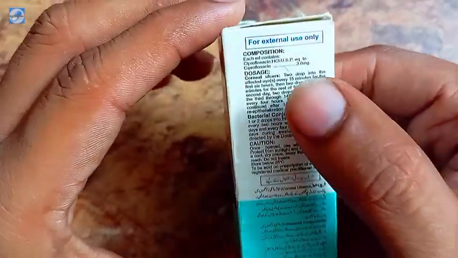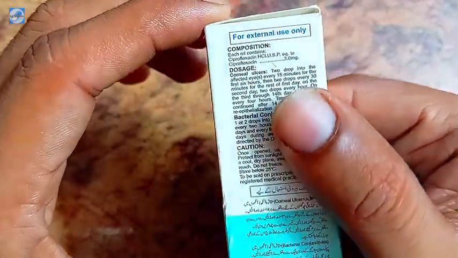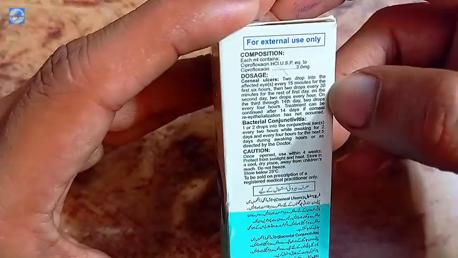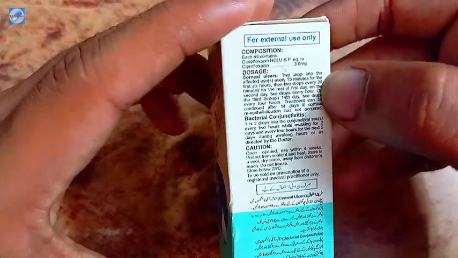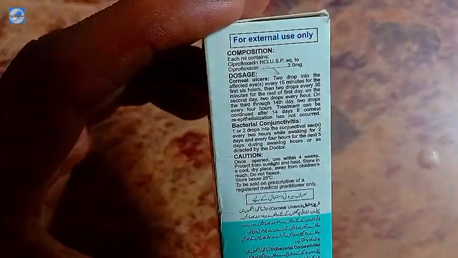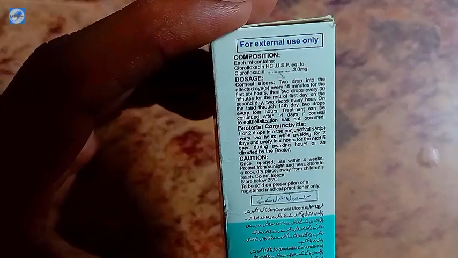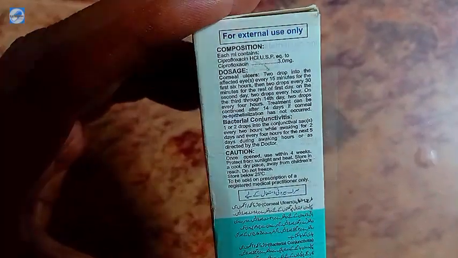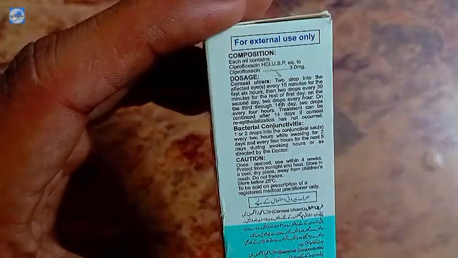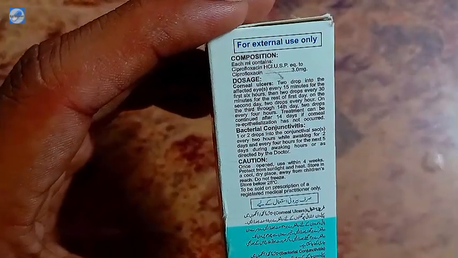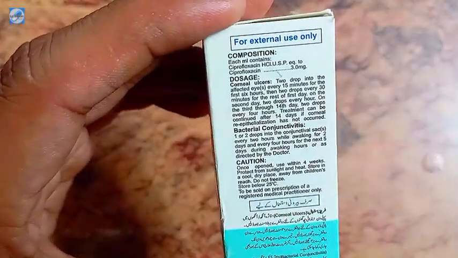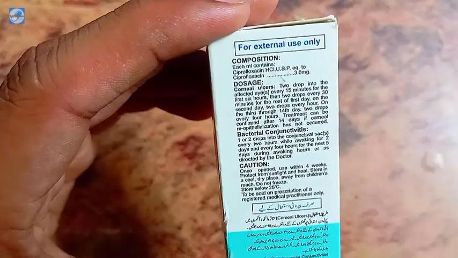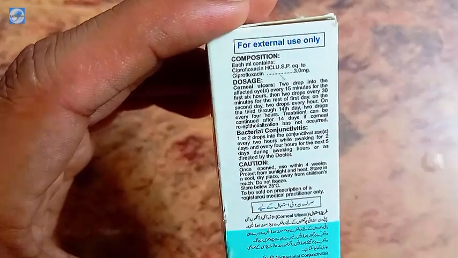Now let's discuss how to use this medicine, what's the treatment and how to use this eye drop. You can see here the dosage in corneal ulcers: 2 drops into the affected eyes every 15 minutes for the first 6 hours, then 2 drops every 30 minutes for the rest of the first day. It means that you have to put 2 drops every 15 minutes for the first 6 hours when you start the treatment. Okay, then after these 6 hours, you will start 2 drops every 30 minutes for the rest of the first day. This is your first day treatment.